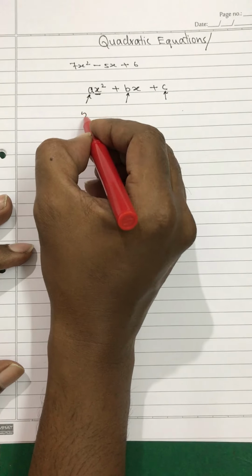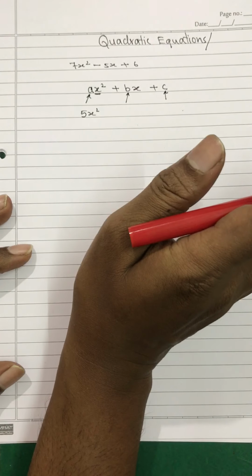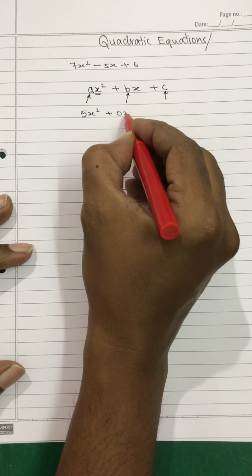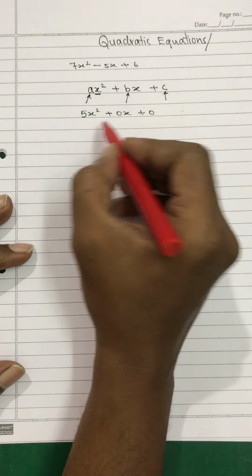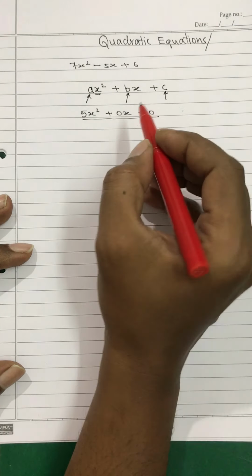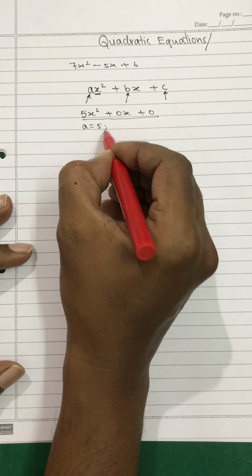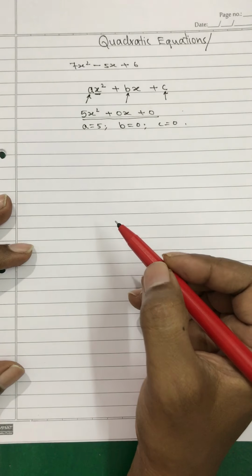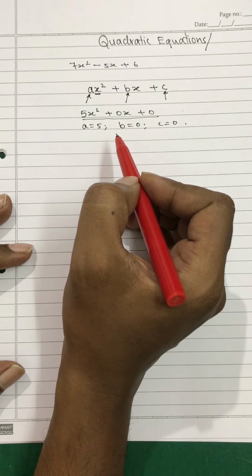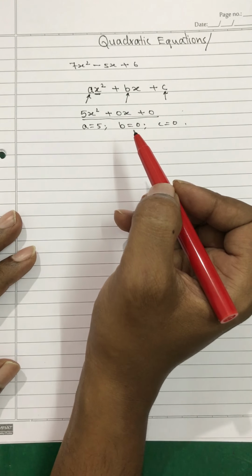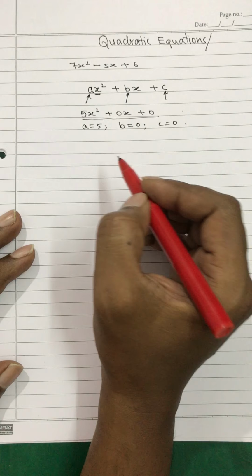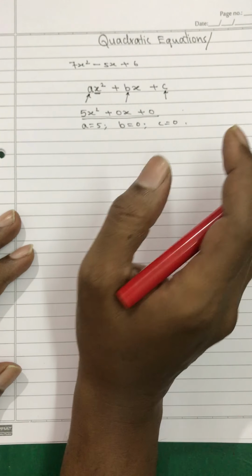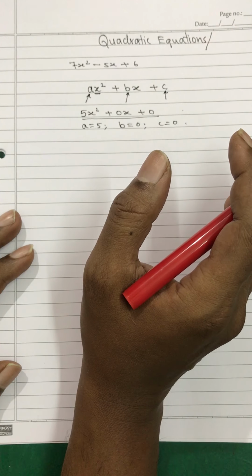Even 5x square is also a quadratic polynomial, because we can write it as 5x square plus 0x plus 0. So here a is equal to 5, b is equal to 0, and c is also equal to 0. But we cannot have the highest power as 3. That is the condition of the quadratic polynomial.